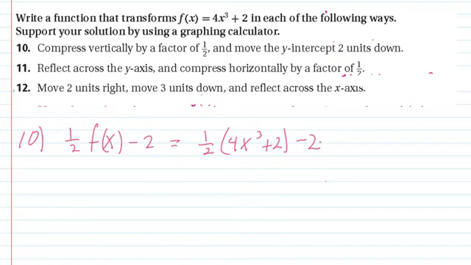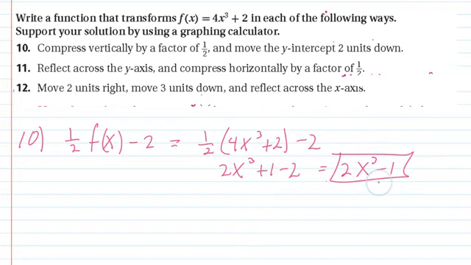Now the big one on this is don't forget your order of operations. You have to multiply by the 1/2 first, and then you can subtract the 2. So the answer for number 10 is 2x cubed minus 1. For number 11, reflect across the y-axis and compress horizontally by a factor of 1/2. So if we're reflecting across the y-axis, the negative is inside.